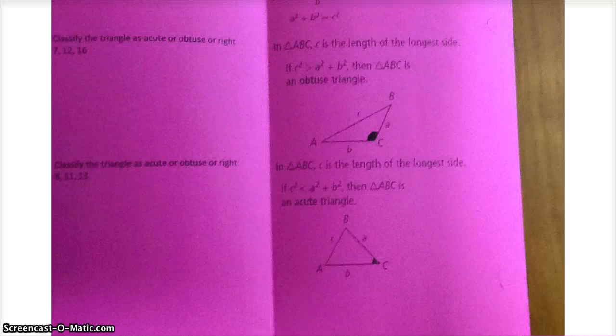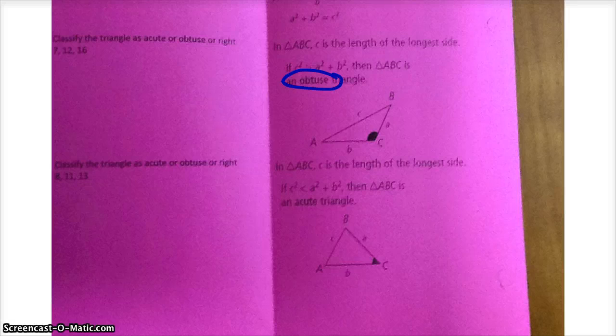Okay, I'm going to go to the next flap. The next flap says if C squared is greater than A squared plus B squared, then it's an obtuse triangle. Okay, if C squared is greater, then it's an obtuse triangle. So we're going to look at our sides again. We have 7, 12, and 16.